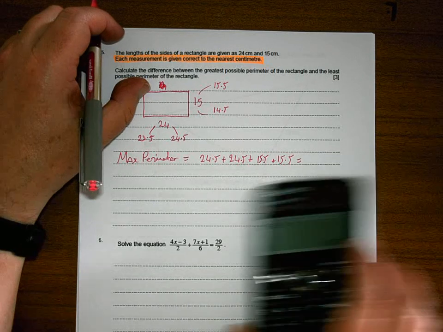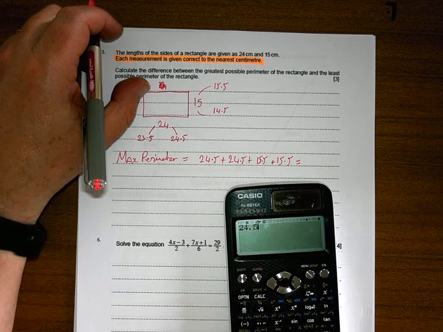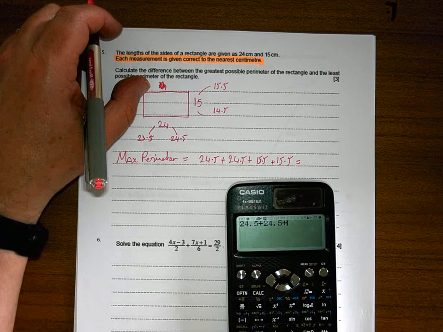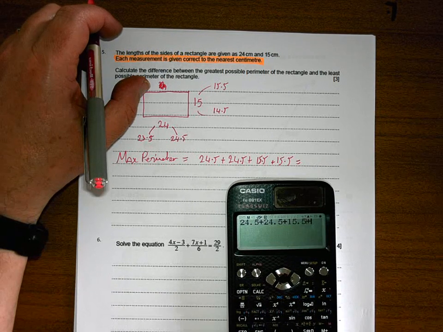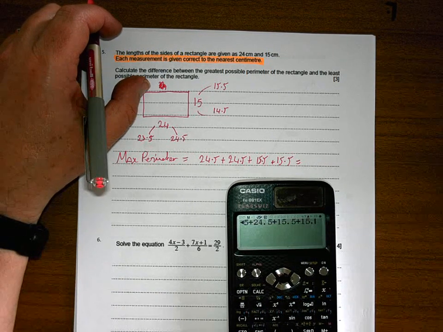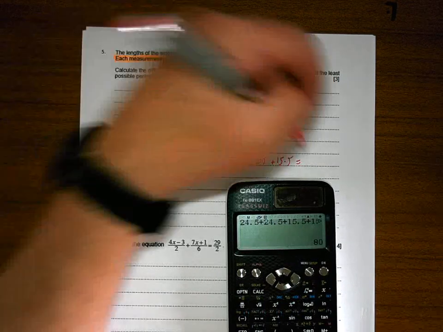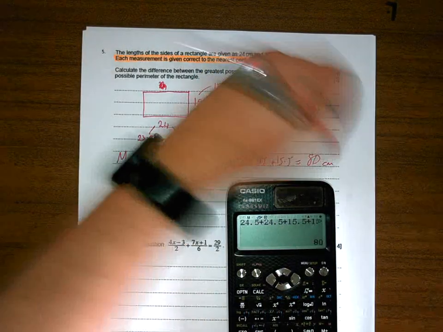So 24.5 plus 24.5 plus 15.5 plus 15.5. So that's 80 centimeters. So the maximum that perimeter could be is 80.